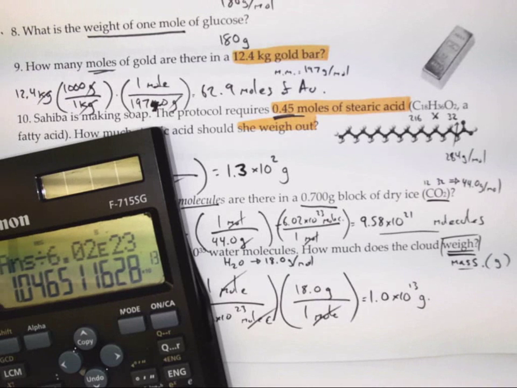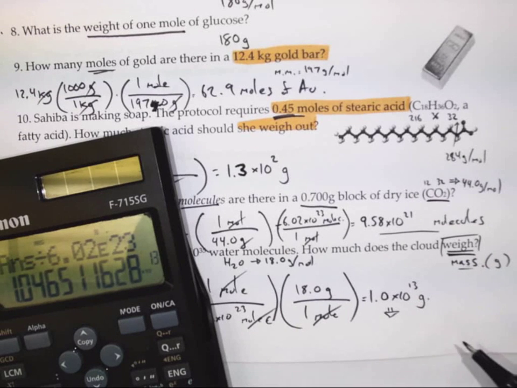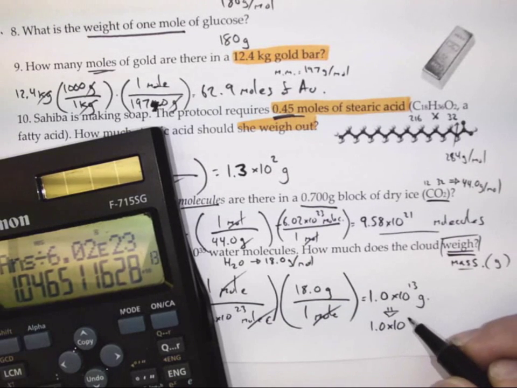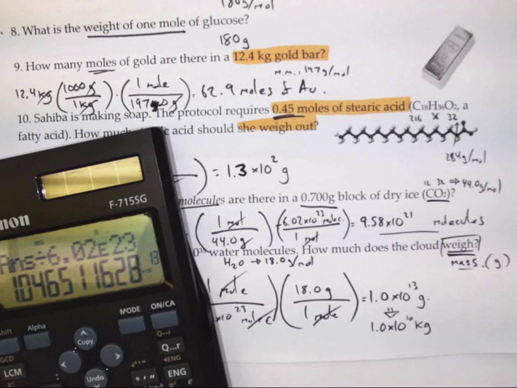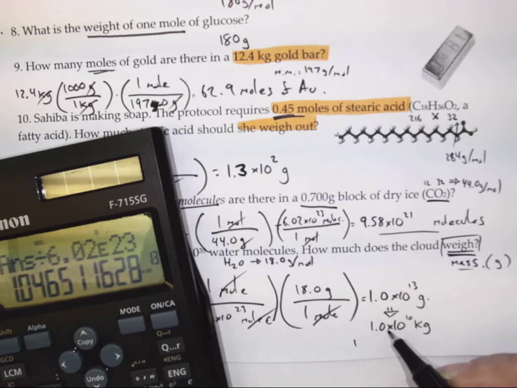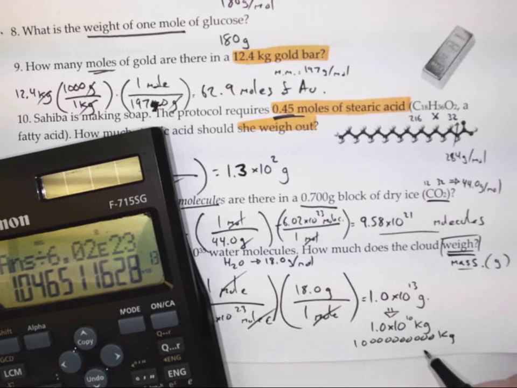That sounds like an awful lot of grams to me. When I have a really big number like that, I like to try and contextualize it. I might say, well, how many kilograms is that? Well, I can drop this off by 3 tens, divided by 10 3 times. I can get a number of kilograms. That's still big. Let's see if we can figure out exactly how big. So I'm going to write that out. It's 1 and 10 zeros. 1, 2, 3, 4, 5, 6, 7, 8, 9, 10 zeros, kilograms.